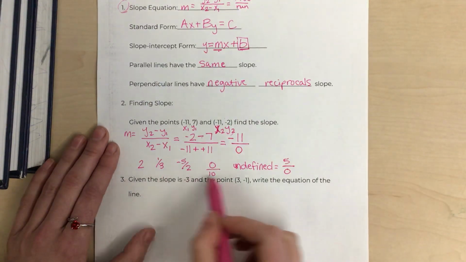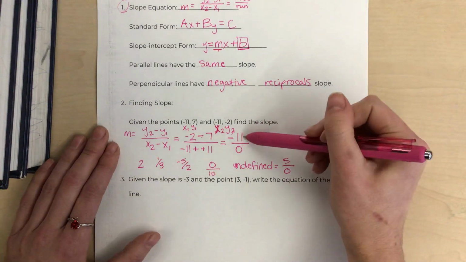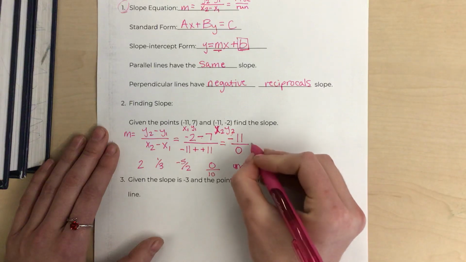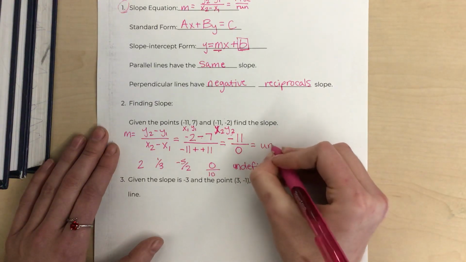Now, as we talked about these cases down here, when I have a number on top and I'm trying to divide by 0, this is a very specific slope. This is my undefined slope.